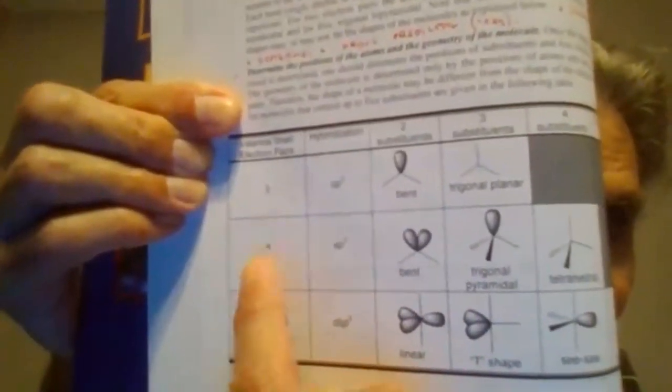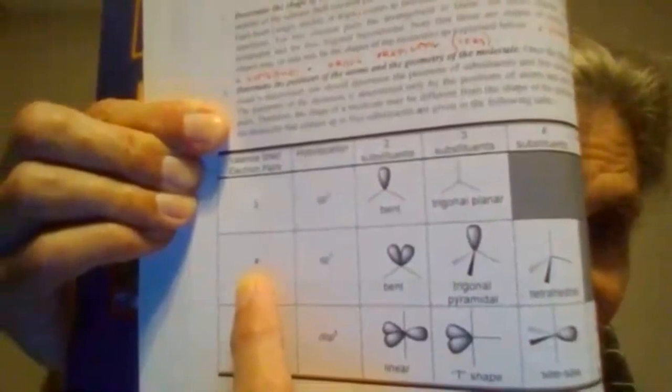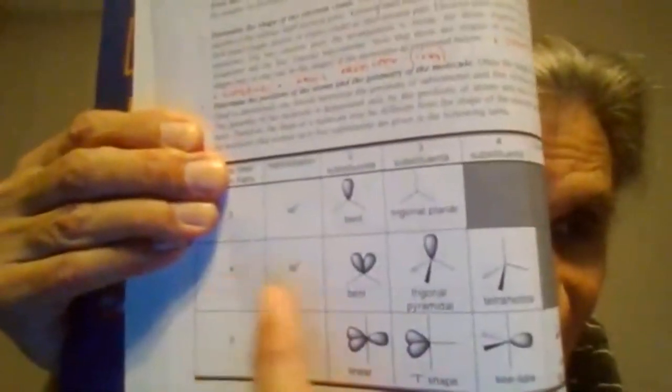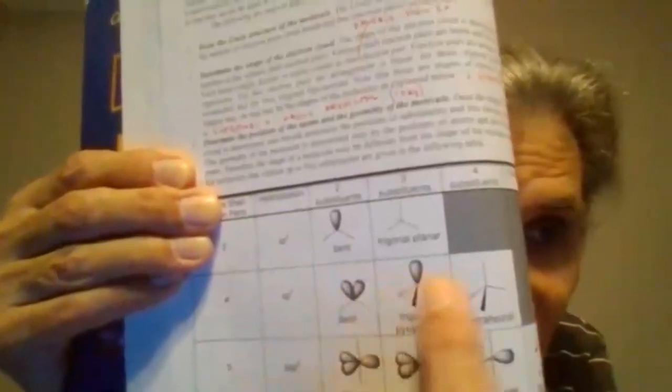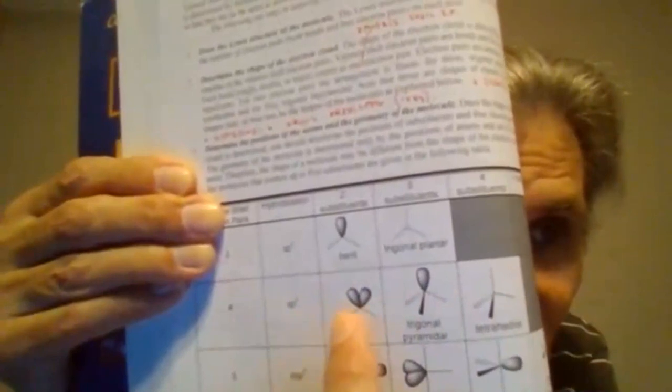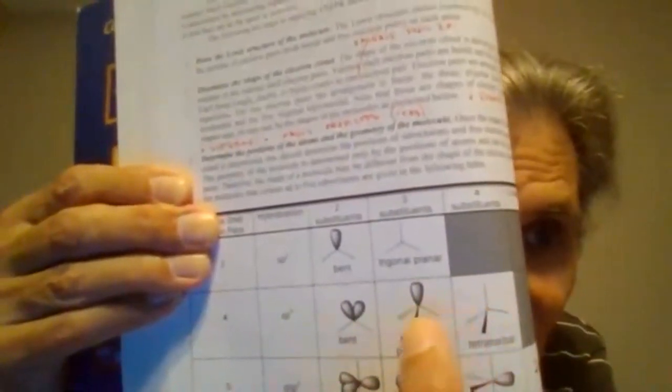When you have a total of 4 electron pairs, that means bonds and free electron pairs, then the shape of the electron cloud is tetrahedral. And so in each of these cases, you consider a tetrahedral shape of the electron cloud. In this row, it's all tetrahedral shape of the electron cloud. But for the shape of the molecule, we ignore electrons. And then you have different shapes of the molecule: tetrahedral, trigonal pyramidal, or bent.